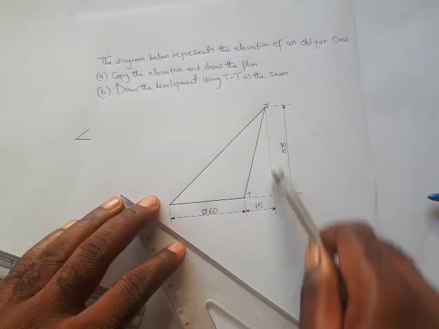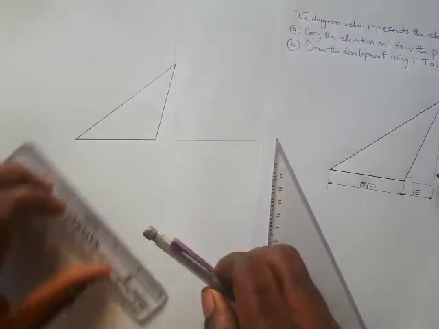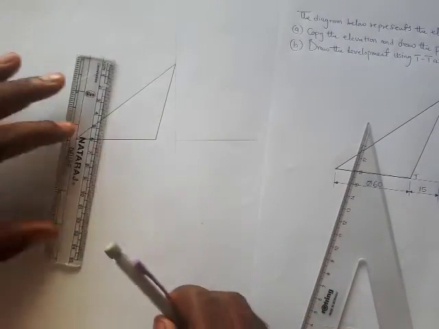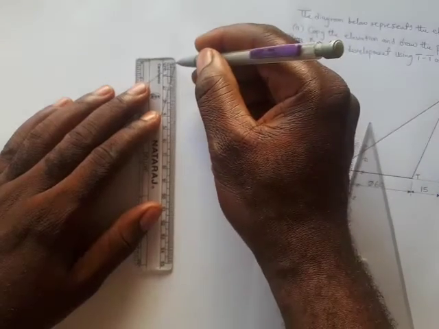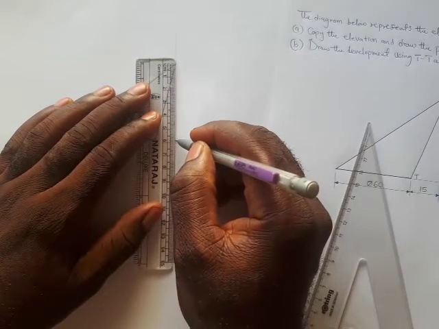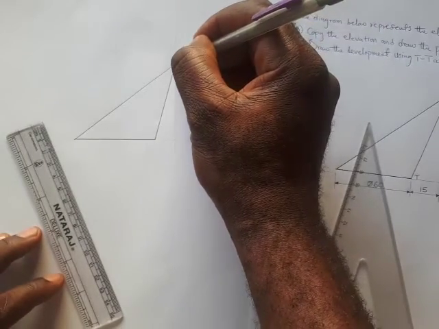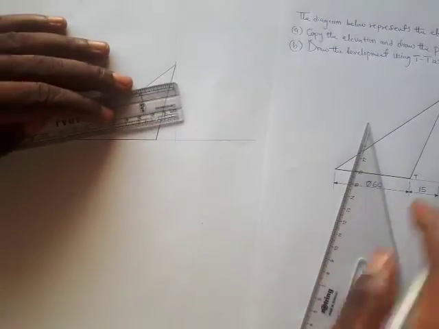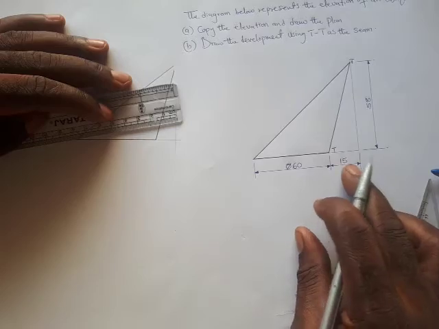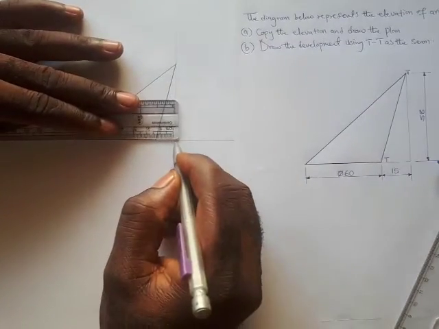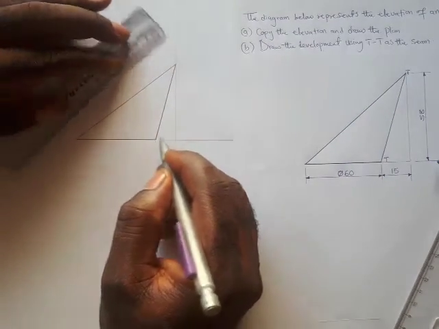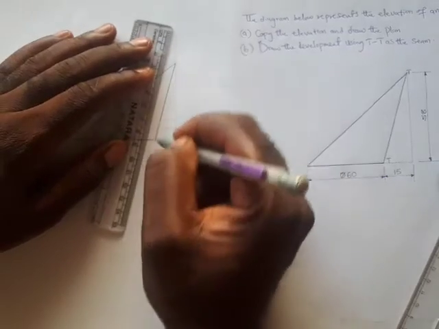So what I did was I measured 58 on this line. I placed my ruler and measured from here to this point, 58. So I got this point here. Then I measured 15 from here on this horizontal and I got another point here. So I joined this point to this point.